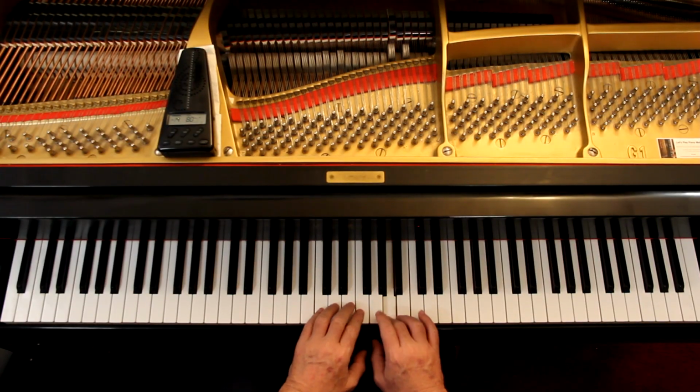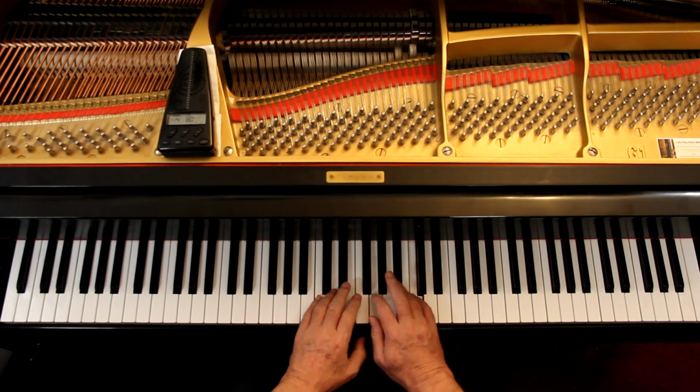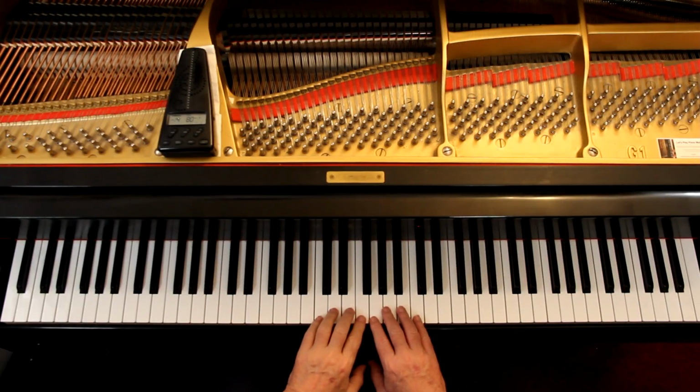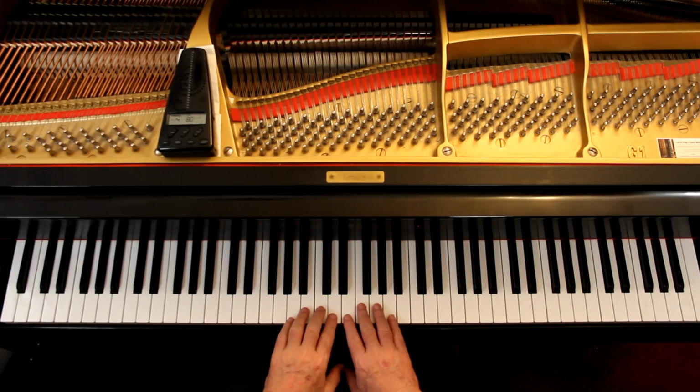Parallel minor is when you start on the same note as the major. So C major, well, C minor is the parallel minor, and it has 3 flats. It's the natural minor. That's parallel. We're talking relative here. The relative is related to the major by key signature. It has the same key signature. So C major has no sharps or flats, and the minor that has no sharps or flats is A minor.